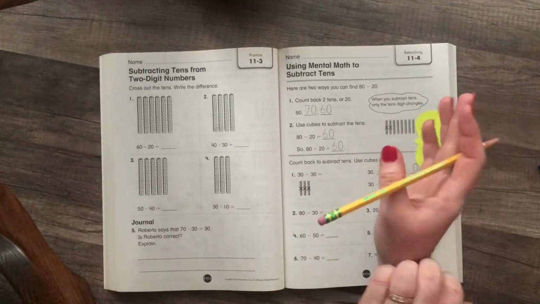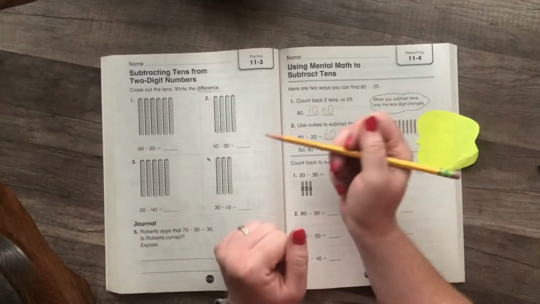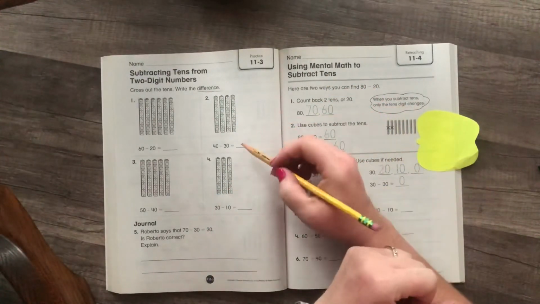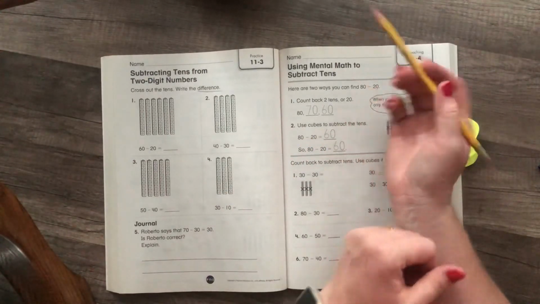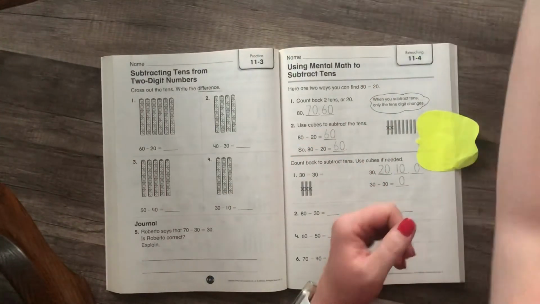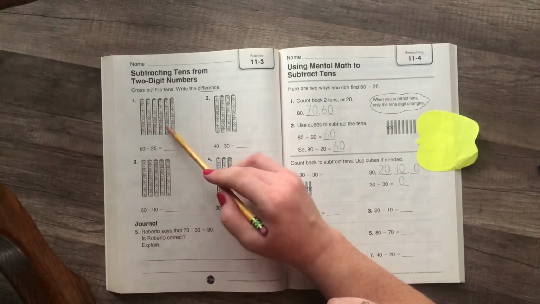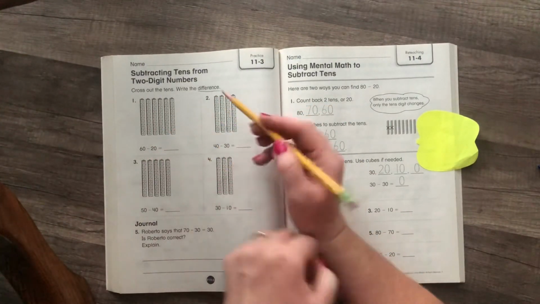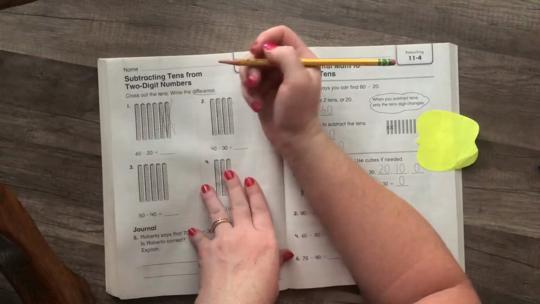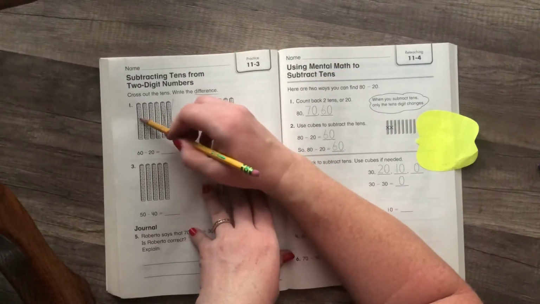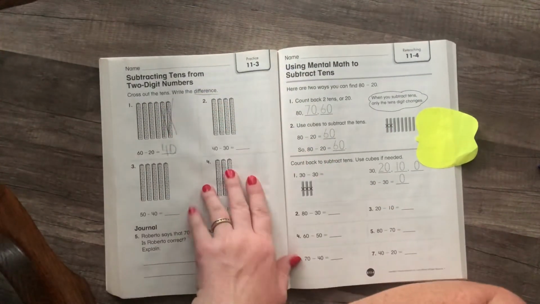All right, let's cross out the tens and then write the difference. The difference is the answer to a subtraction problem. So all these blanks are going to be the difference, okay? So let's see what we have. All right, so we have 60 here. So there's 10, 20, 30, 40, 50, 60. And then we're going to subtract 20, which is 2 tens. 10, 20. How many are left over? 10, 20, 30, 40. Easy peasy, lemon squeezy.